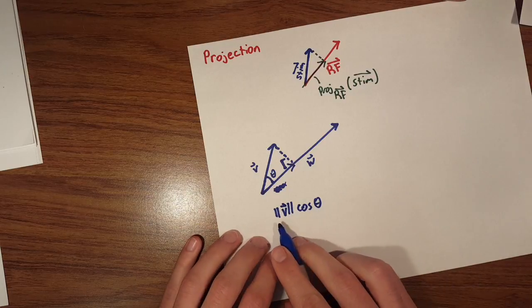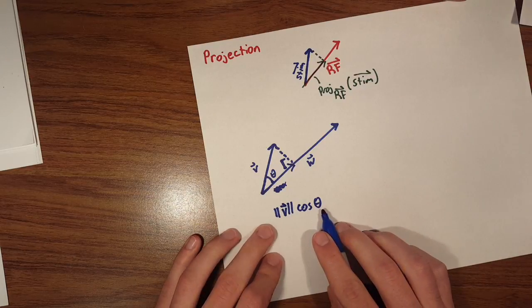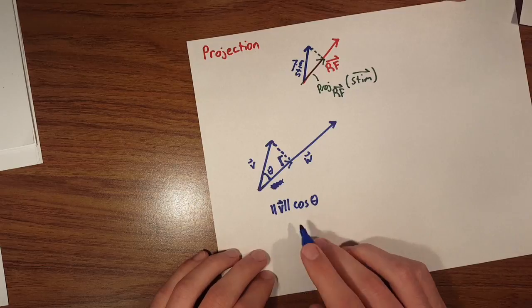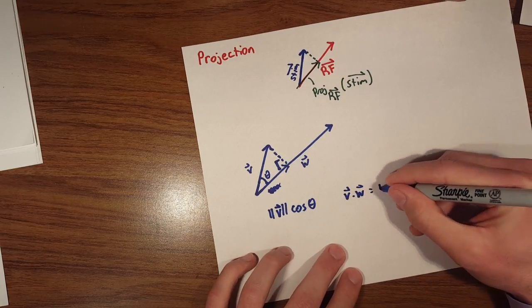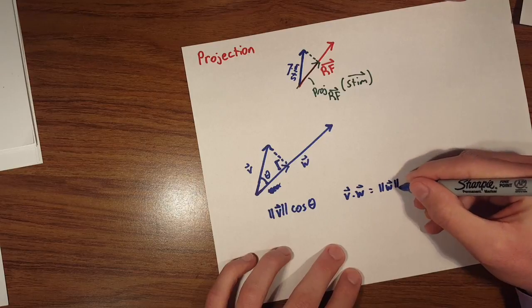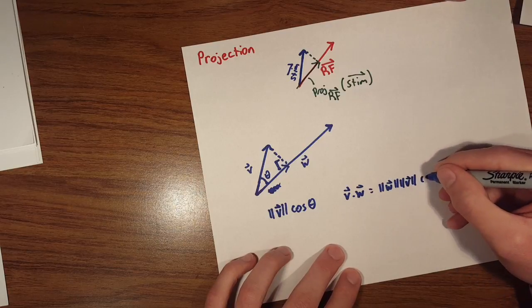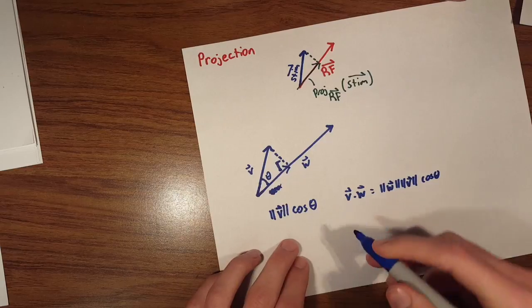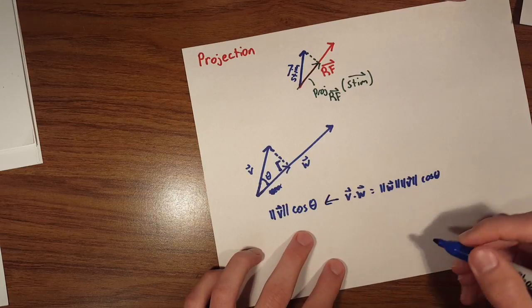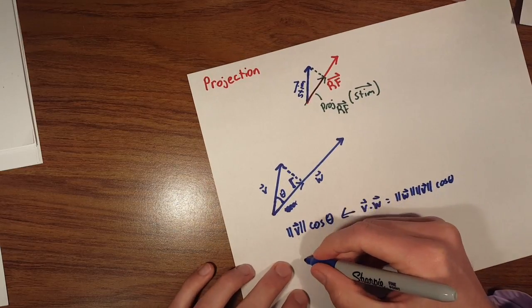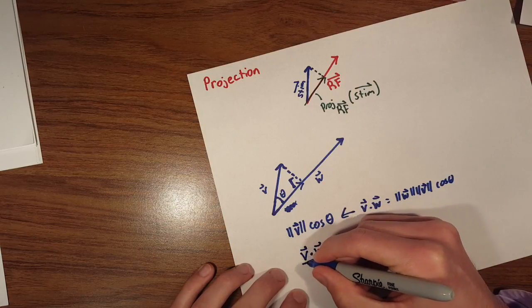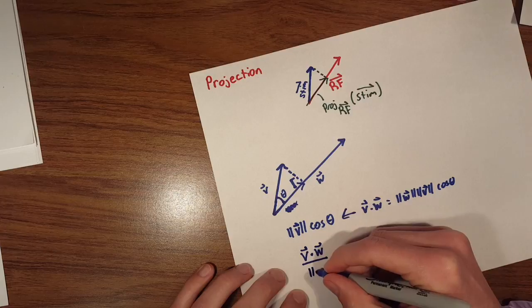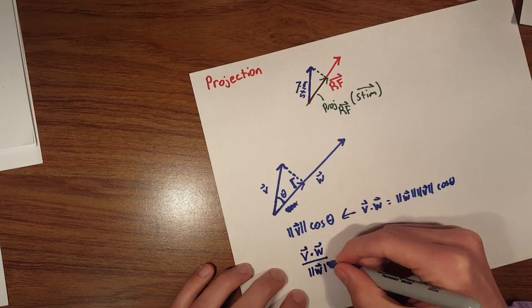So you'll start to see here that we have the dot product kind of emerging, because the dot product of v and w is length of w, length of v, times cosine of theta. So to transform this into that, all we got to do is find v dot w divided by the magnitude of w.